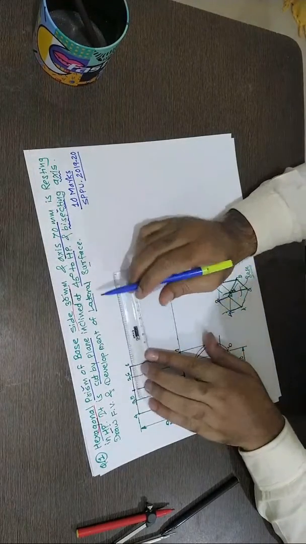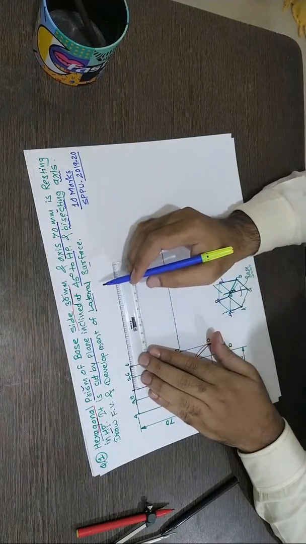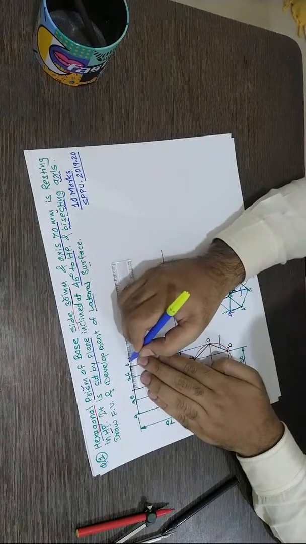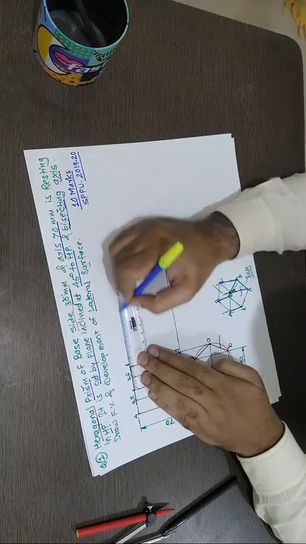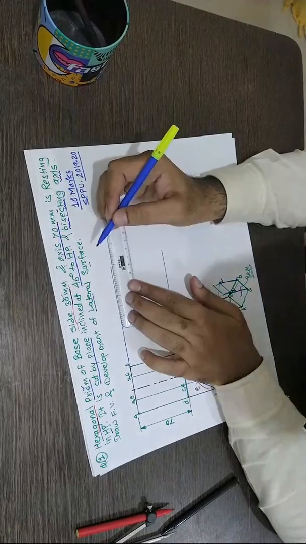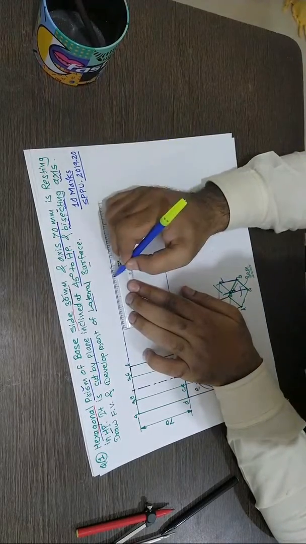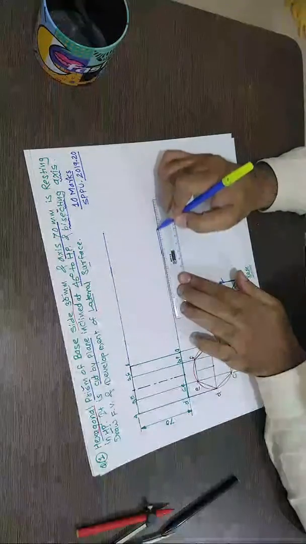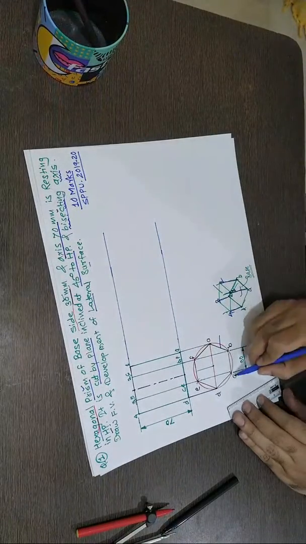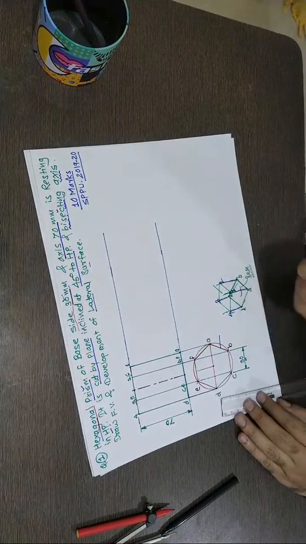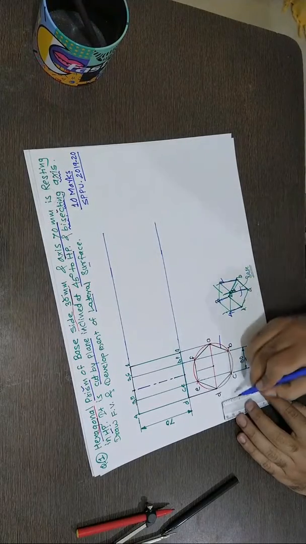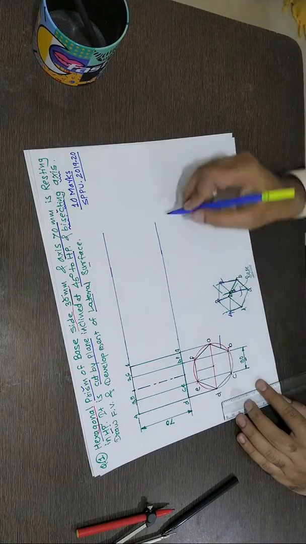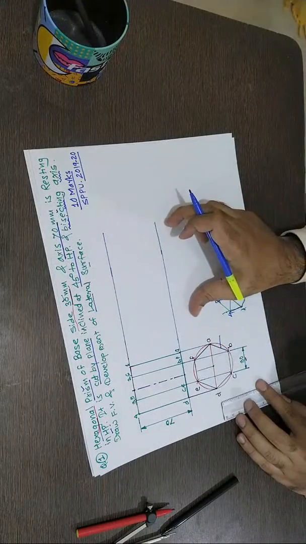Now what is development, as discussed? It's just the lateral development we are interested in. We are not interested in the top and bottom face, how it will look after the unwinding shape. Now what is this base edge dimension? 30, and the shape is hexagon. So what should be the total perimeter of this development, or what should be the length of development?